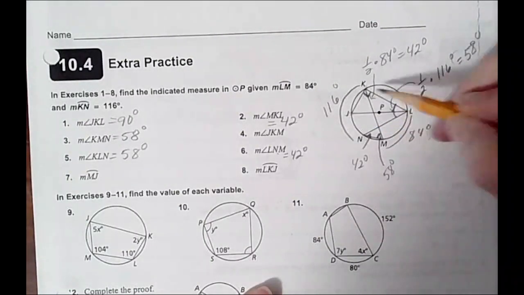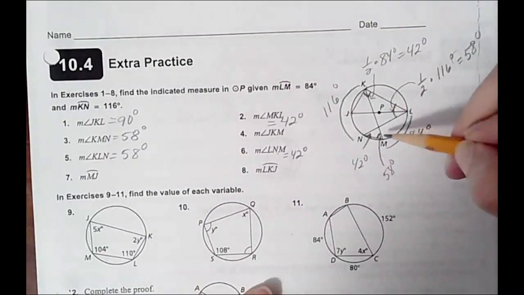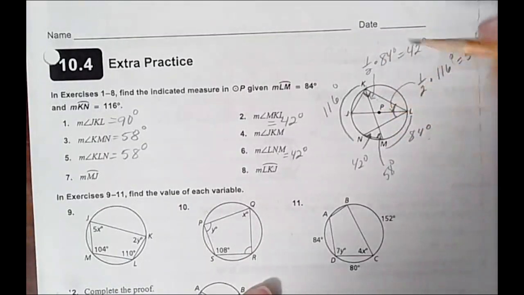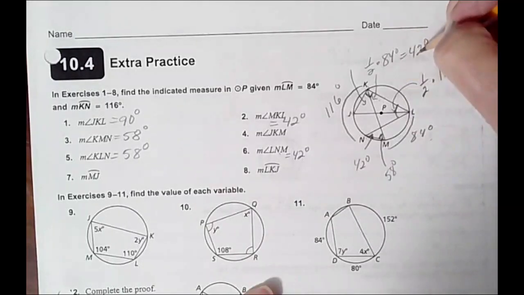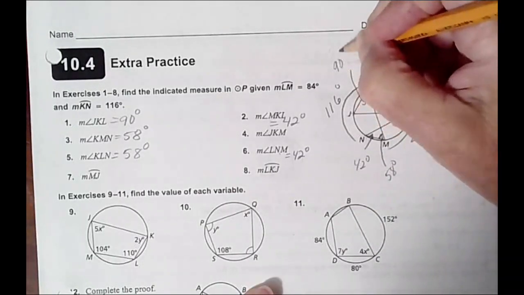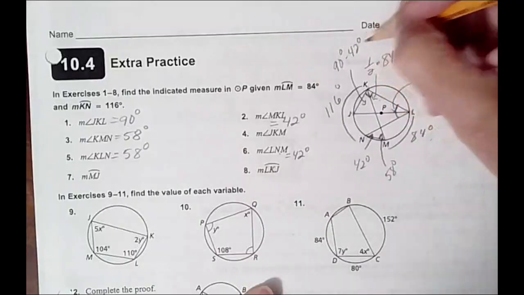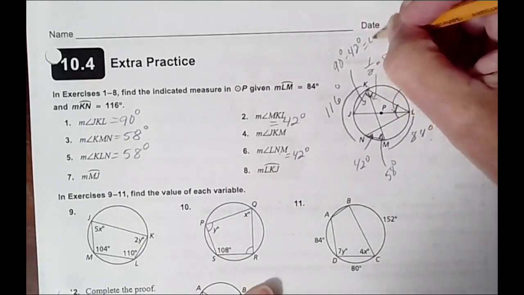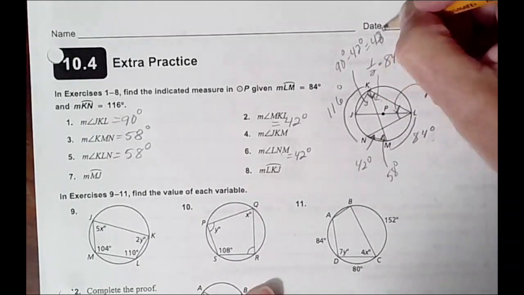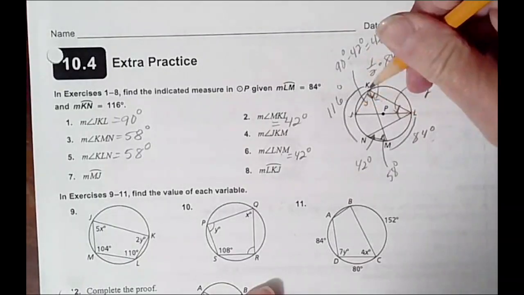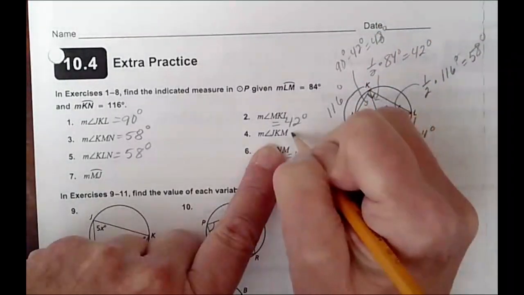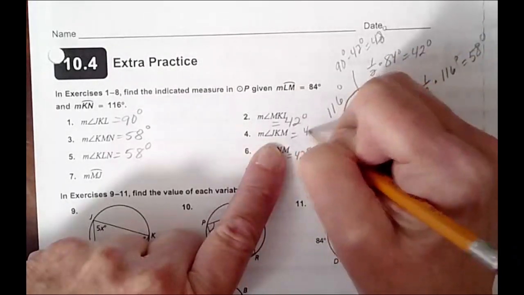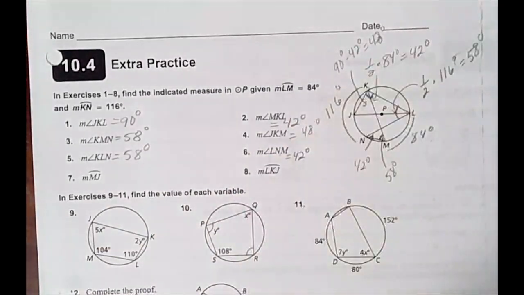Well, if JKL is 90 degrees and MKL, this one, is 42 degrees, we can find this one because they have to add up to 90. So this angle is going to be 90 degrees minus 42 degrees, or 48 degrees. And that is angle JKM, right here. So angle JKM is 48 degrees. We're doing pretty well. We only have 2 left.